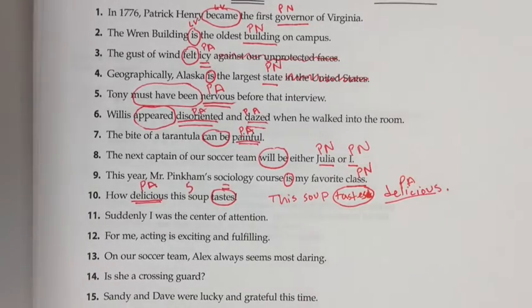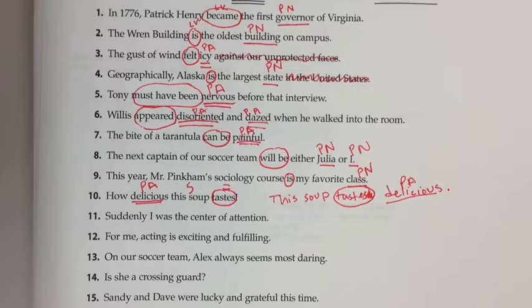All right, go ahead and do the remaining ten, and I'll read off the answers in just a moment.